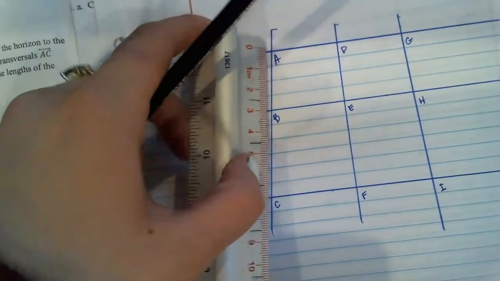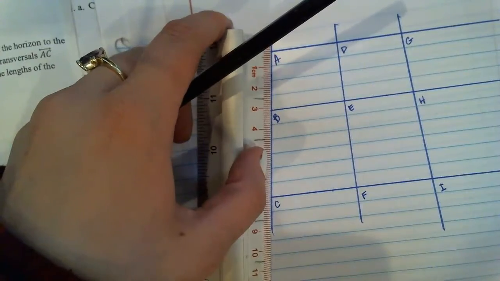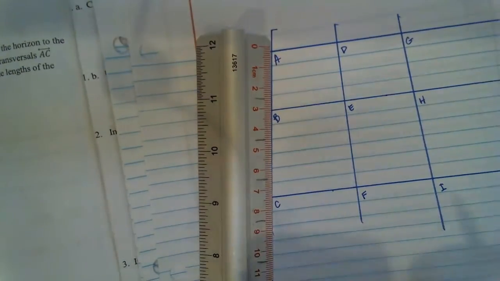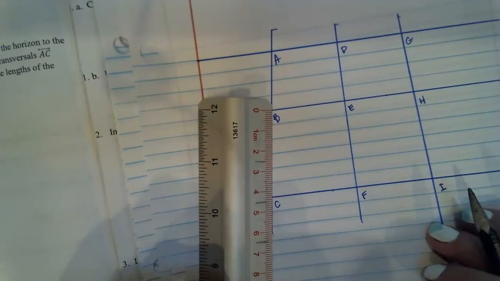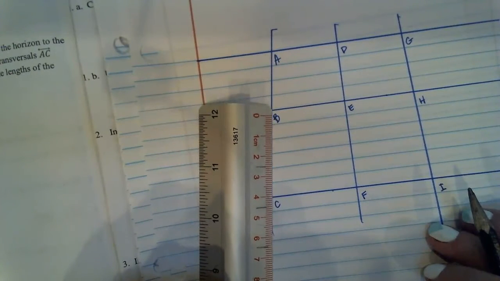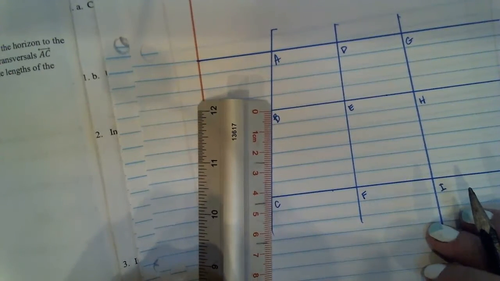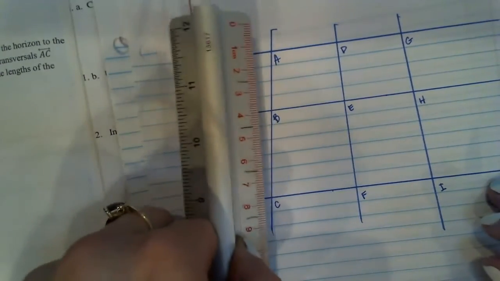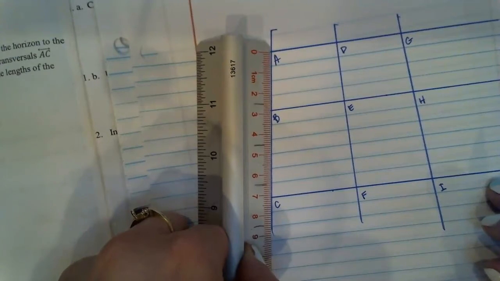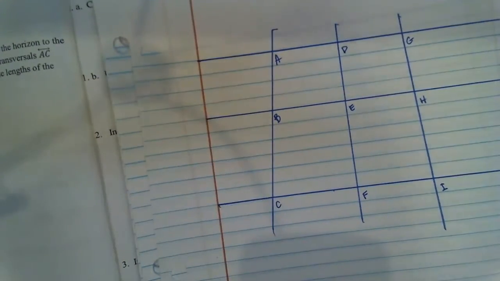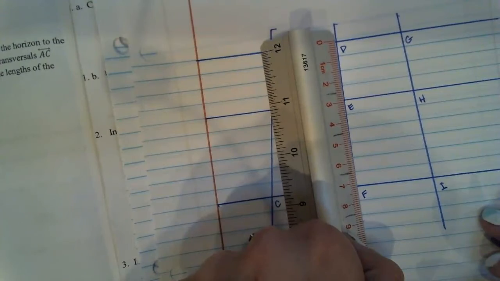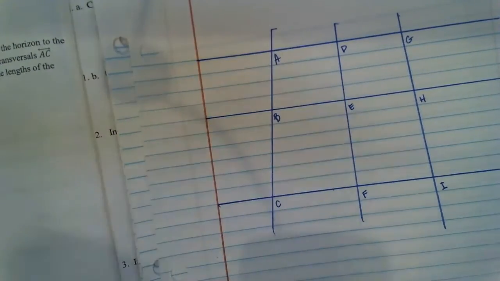I'm going to do centimeters. AB is 3 centimeters. BC is, I'm going to round to 4. AC is 7. DE is 3.